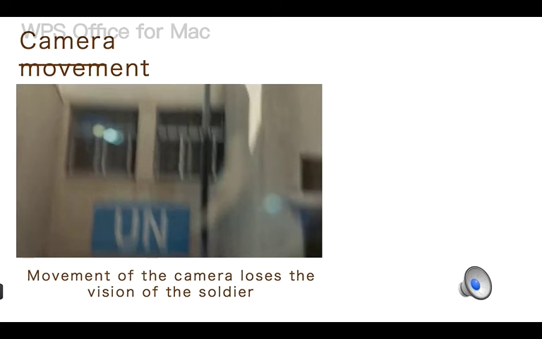Another important feature of this film extract is the intensive use of camera movements. Camera movements are an important technique for directors to show one whole continuous story without cutting among different shots.